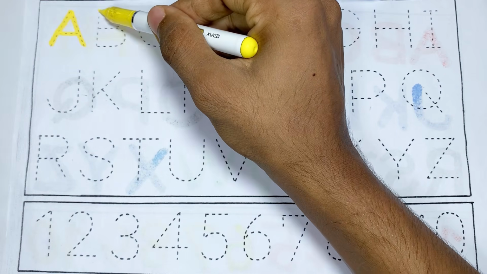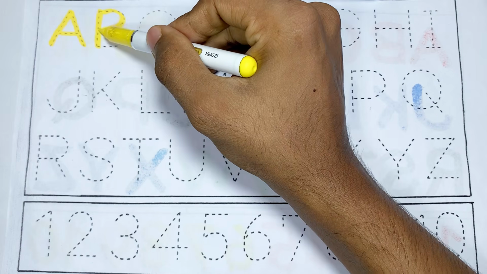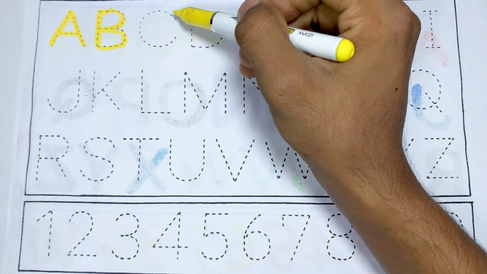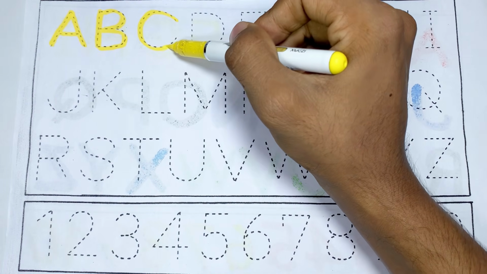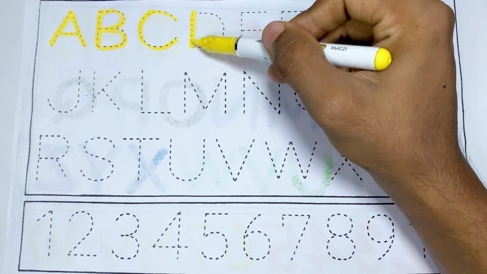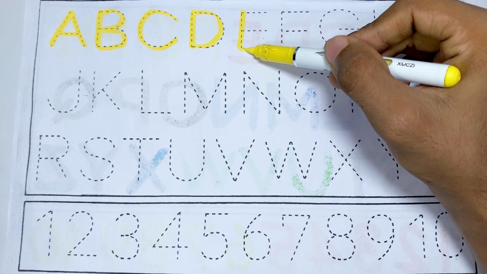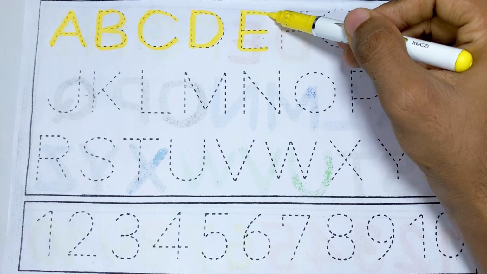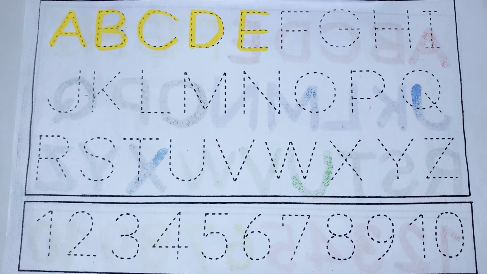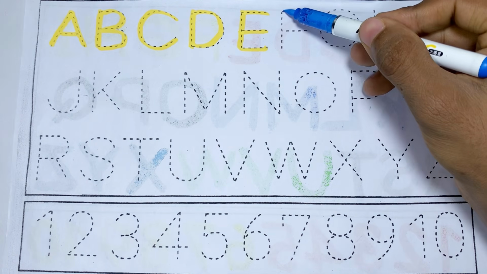A for apple. B for ball. C for cat. D for dog. E for elephant. Kids, now you draw F and use blue color.